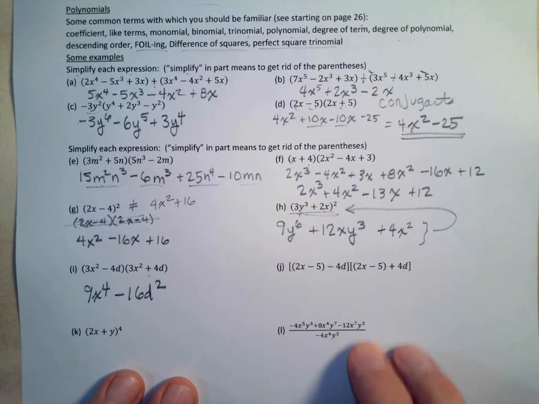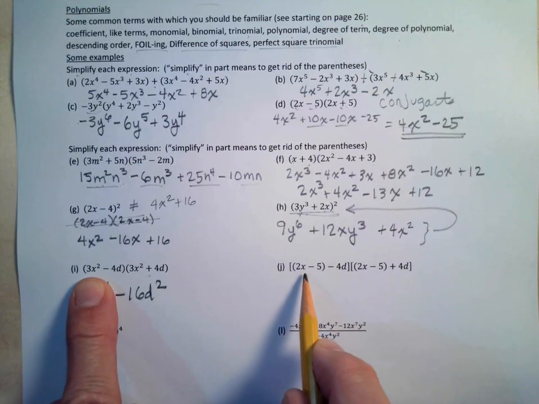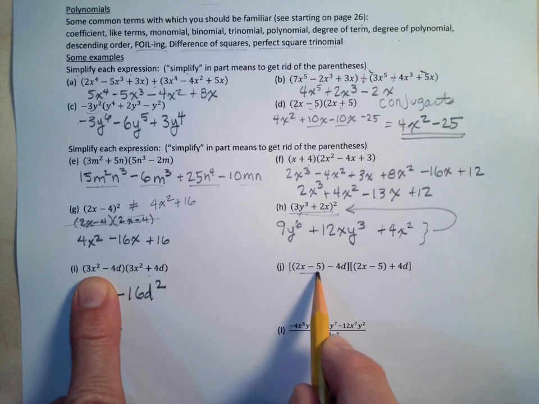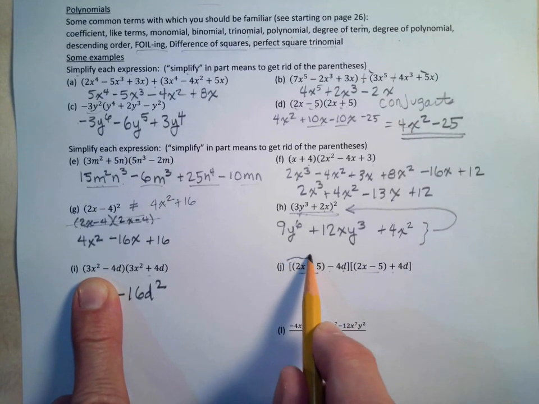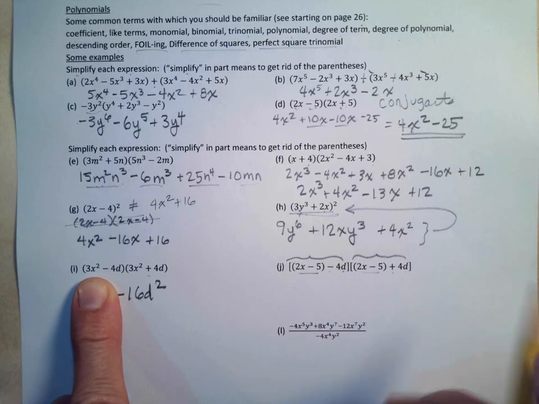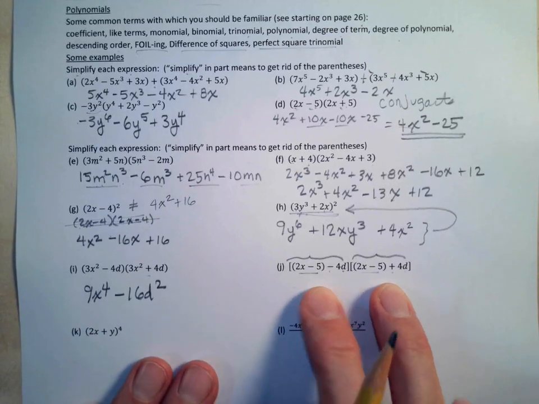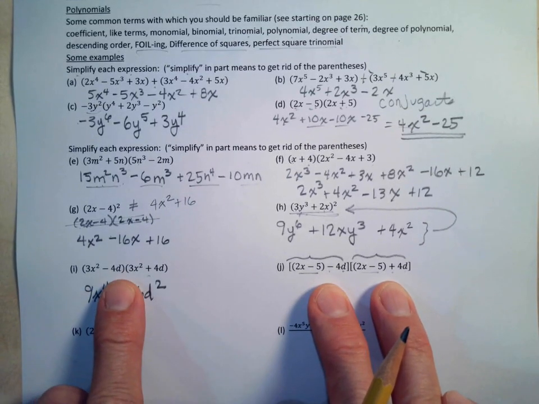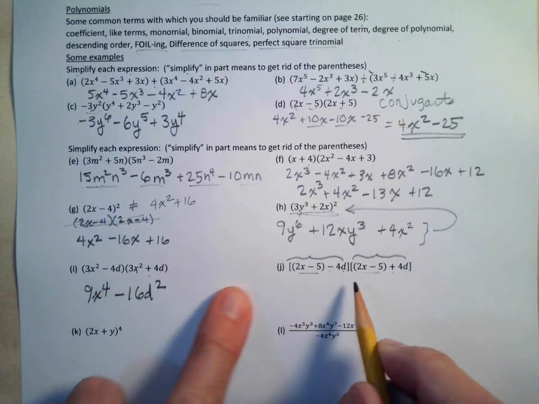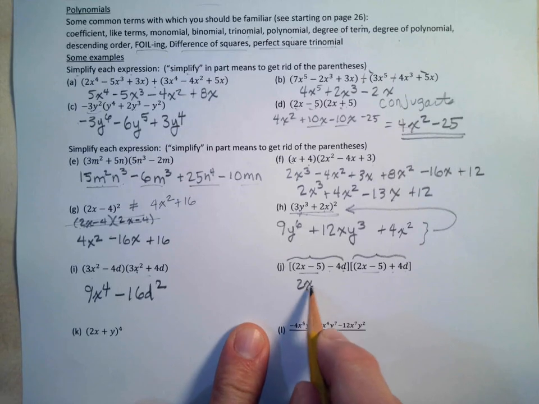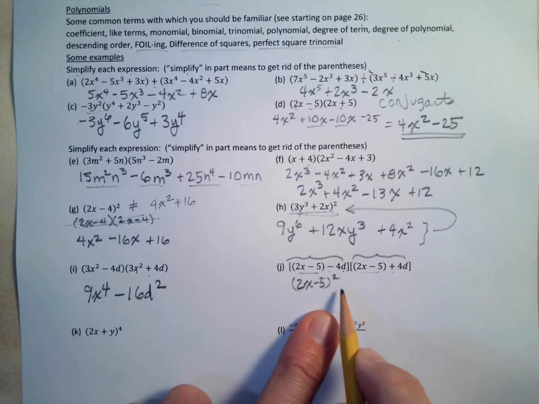And then this is also a conjugate, right? But it's a little bit different. Instead of a monomial like this one was, now the front of it is a binomial, minus 4d, and the same binomial plus 4d. So we can think of this and this as two separate, almost binomials, and it'll help us to visualize that. We'll be able to jump, just like we did with the conjugates here. It's going to be the first two things multiplied together. So in this case, 2x minus 5 quantity squared, and then the product of the other ones, minus 16d squared.